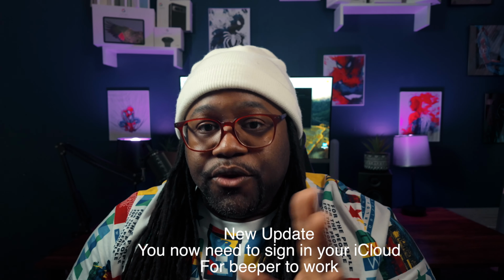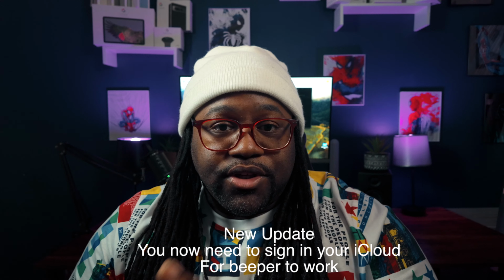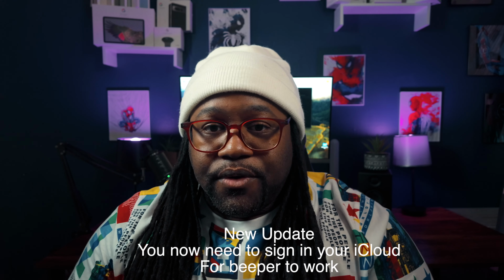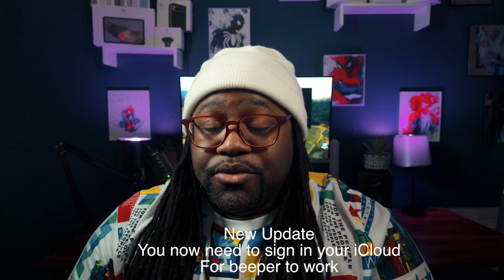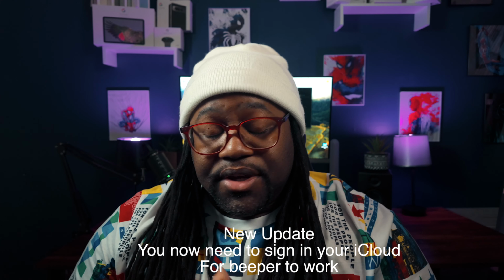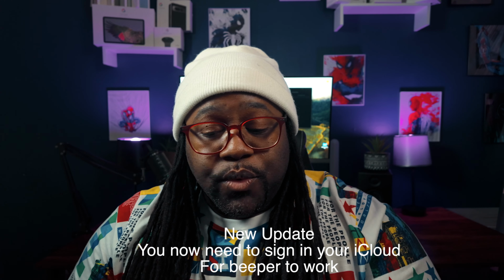But if you want to unlink from Beeper, hopefully this actually deregisters your number from Apple's website. Now, keep in mind, if you do not see that you can still send messages to your friends on iPhones, then go ahead to the website and do the same exact thing. But as of right now, it seems like there's a way to do it within the app itself.